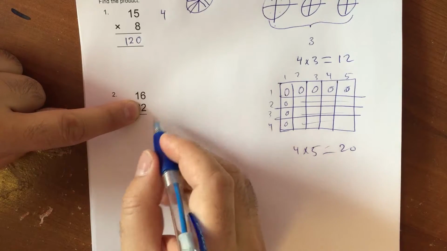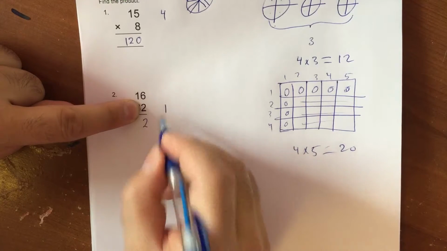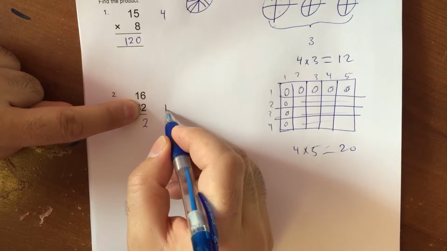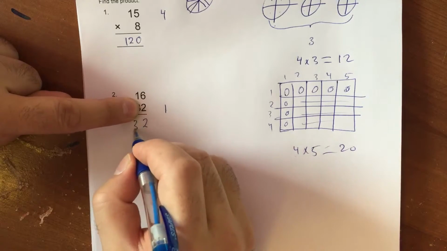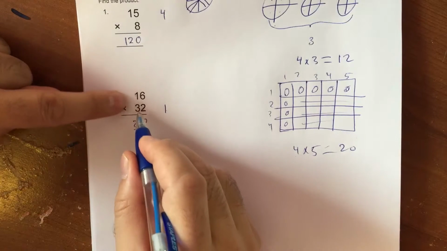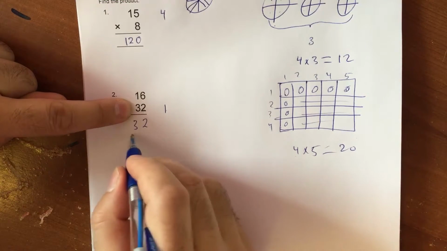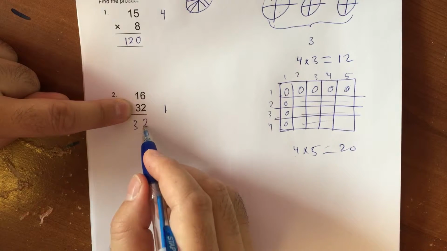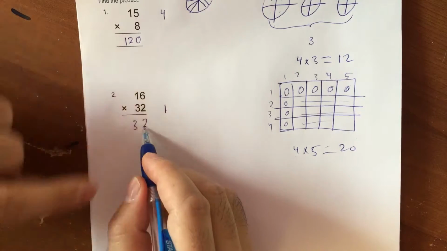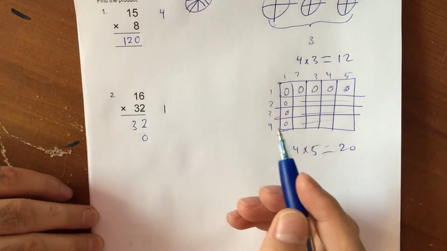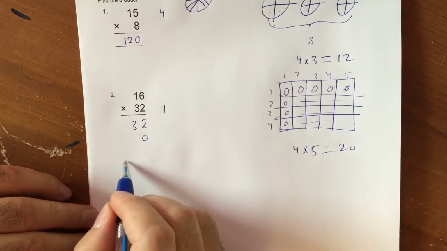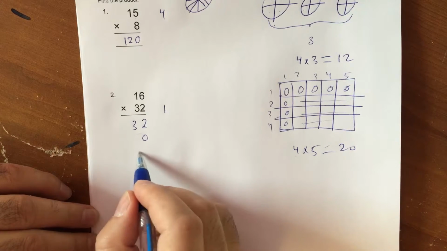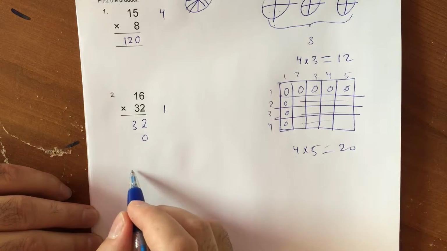So what is 2 times 6? 12. Carry over 1. 2 times 1 is 2. 2 plus the carryover, 2 plus 1 is 3. So 32. Now when you come to the second number, you have to write it in the second row. The key is that underneath the first number, you just put a 0. Each row that you go, you have to add 1 extra 0. So on the third line you add 2 zeros, on the fourth line you add 3 zeros.